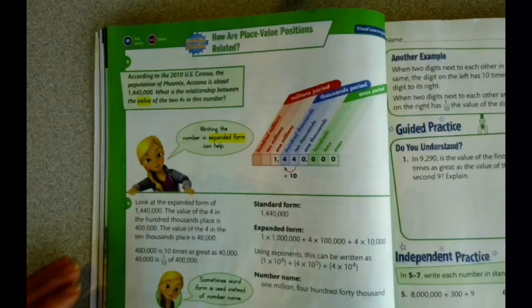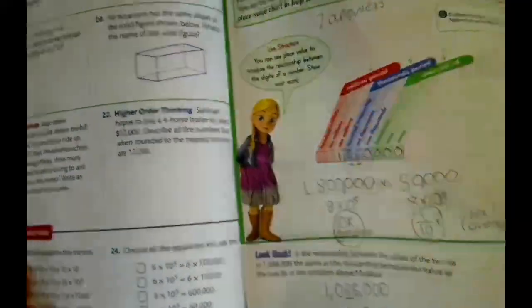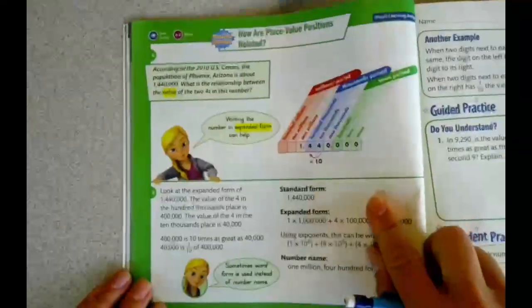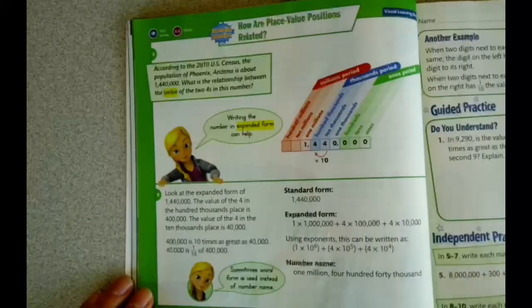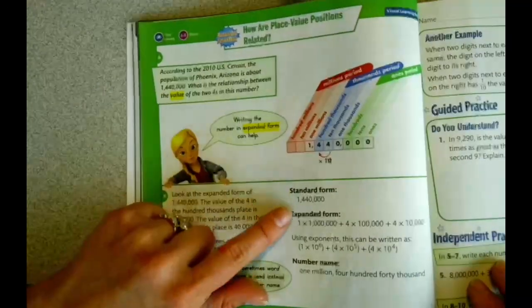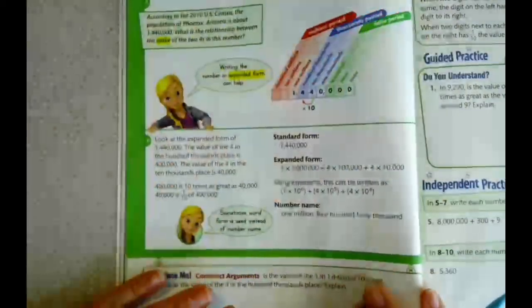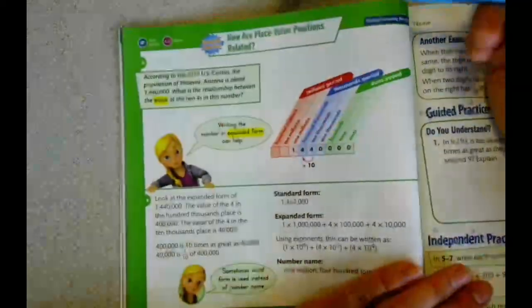During the lesson that you should have just watched, and you should have just filled in your answers with solve and share and look back, there is a mini lesson here that goes over not only the relationship, while that's important, but also the different forms of a number, which we will do in daily warm-up, but this is your first official lesson on it in class. So let's go over the place value chart.